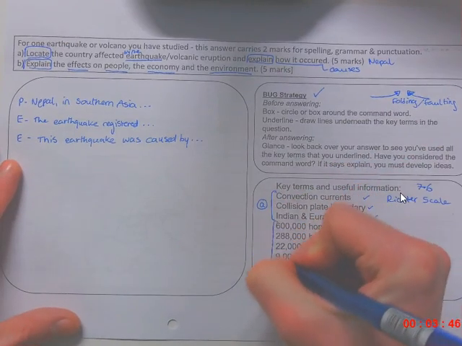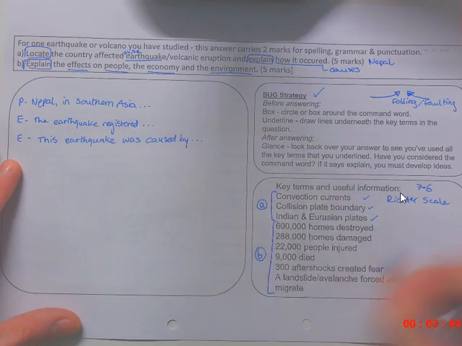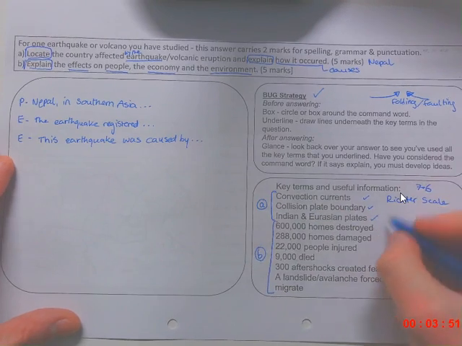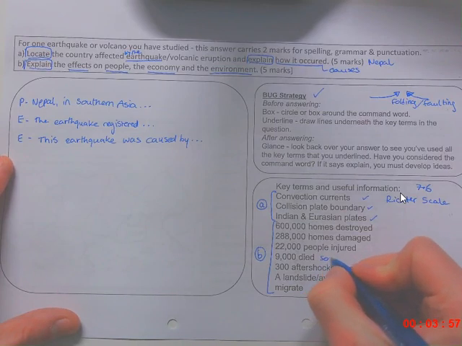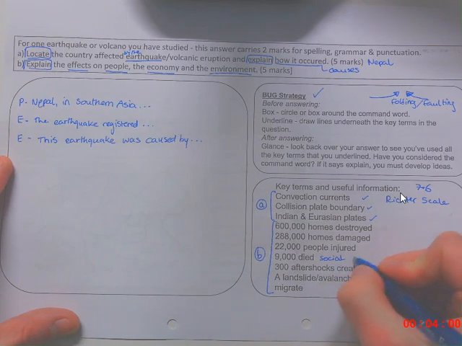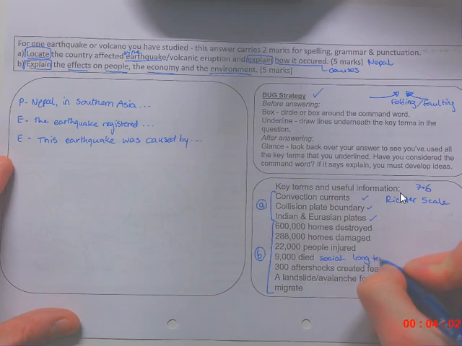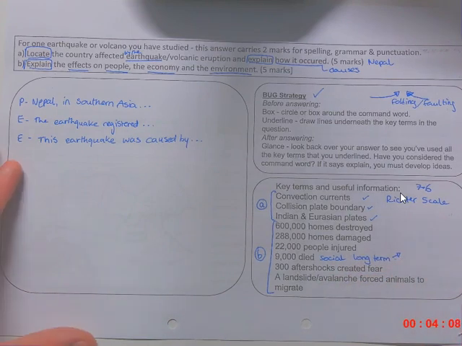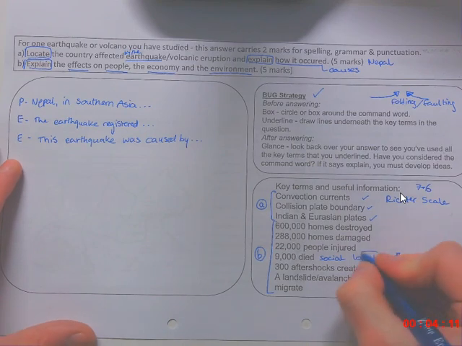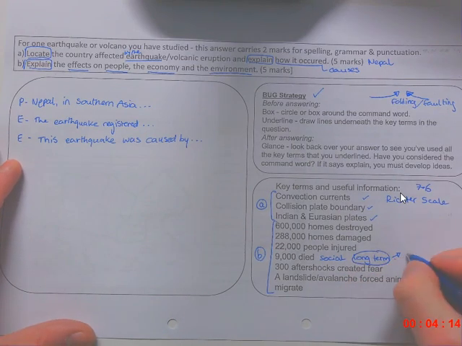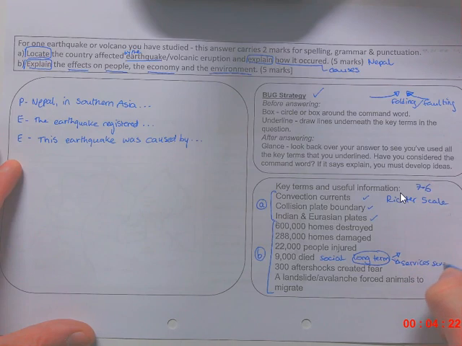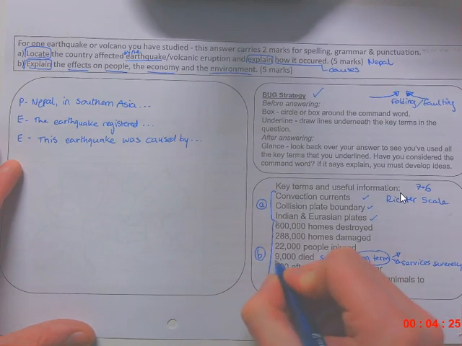Now part B is going to be our information down here, where I'm just going to highlight a couple of things, and you're going to have to figure out the rest. So 9,000 people died. We would say that that's a social long-term impact, because it's long-term because it's going to have a direct effect on the future of the country. People are going to struggle in the long term to recover from that amount of people losing their jobs. People are going to struggle to provide services to the country. They're going to be severely affected. It takes a long time to recover from that amount of people.